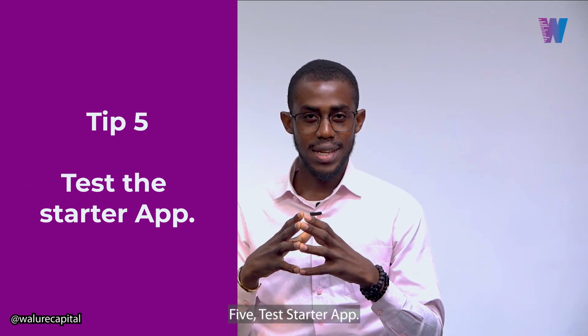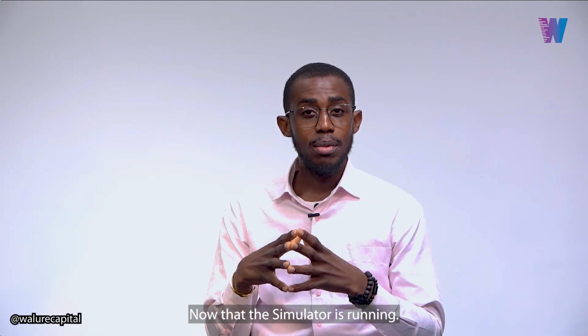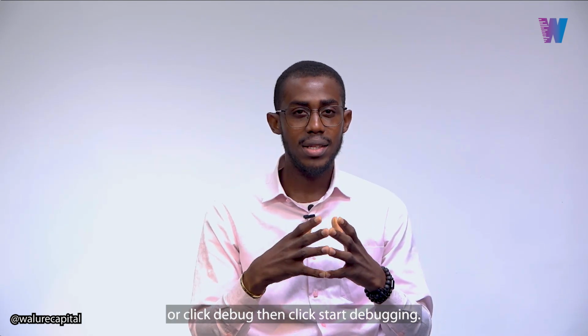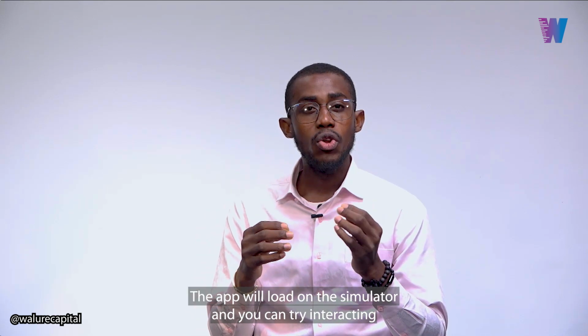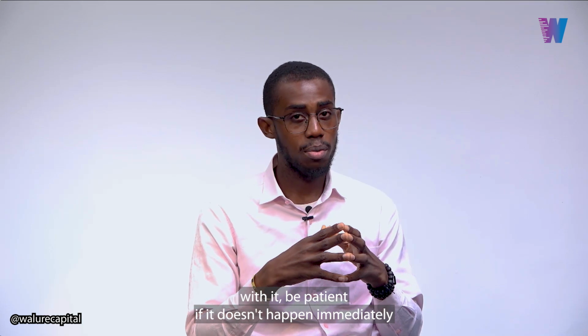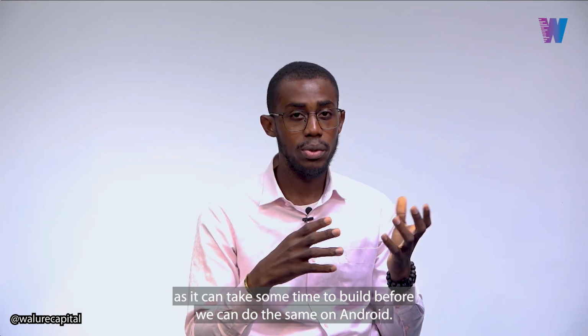5. Test the starter app. Now that the simulator is running, you can test out the starter app. Hit F5 or click Debug, then click Start Debugging. The app will load on the simulator and you can try interacting with it. Be patient if it doesn't happen immediately, as it can take some time to build.